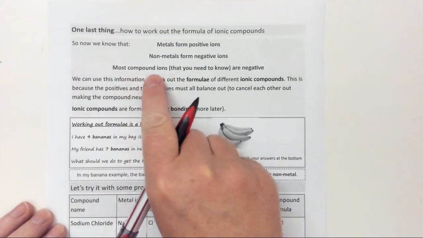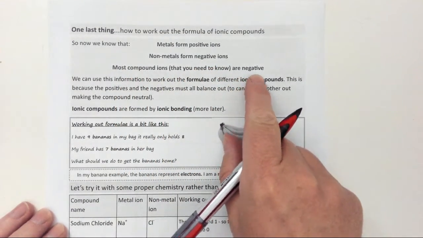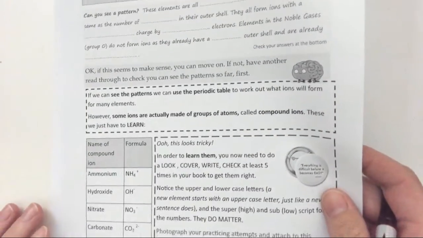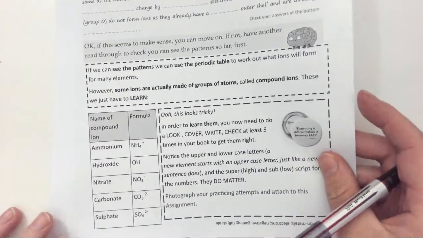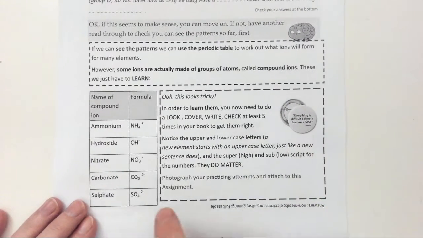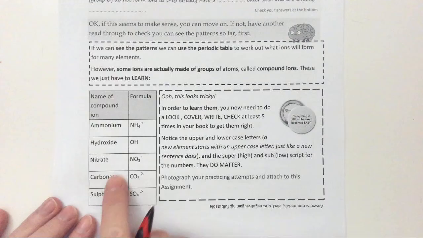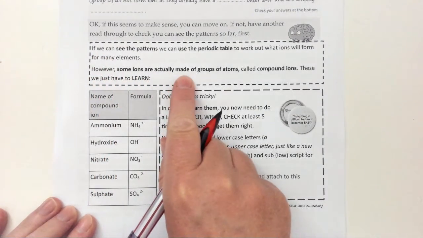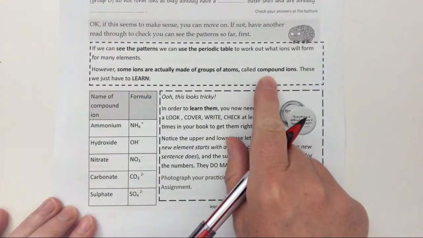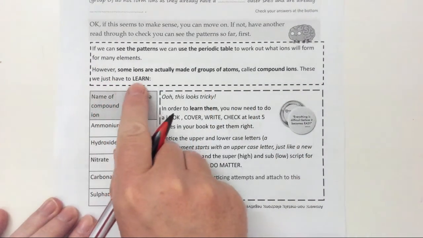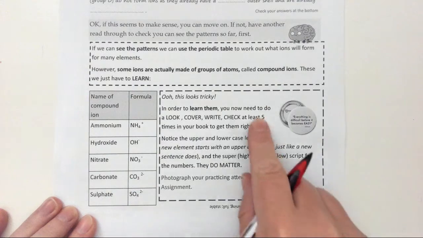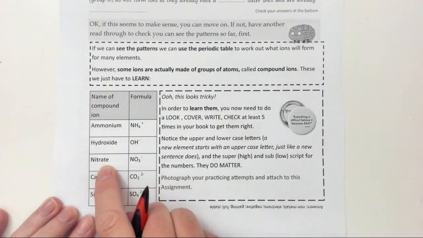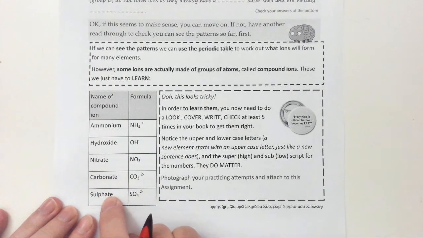And some of the compound ions that we need to know, most of them are negative. If you're not sure what the compound ion was, you go back to this sheet, and you can see on here we've got the compound ions. It said some ions are actually made of groups of atoms called compound ions, and these we just have to learn. So you should have done your look, cover, write check on there. So ammonium, hydroxide, nitrate, carbonate and sulfate.